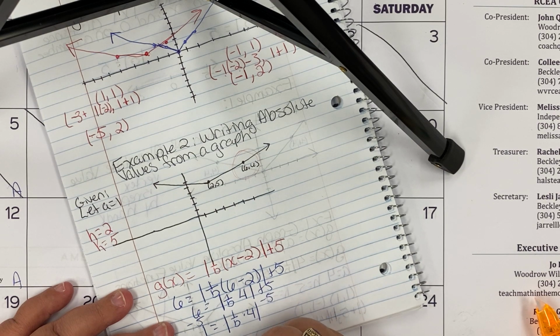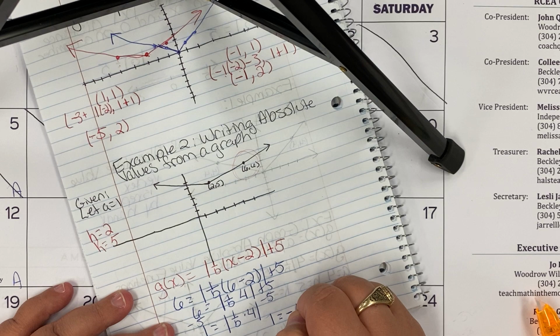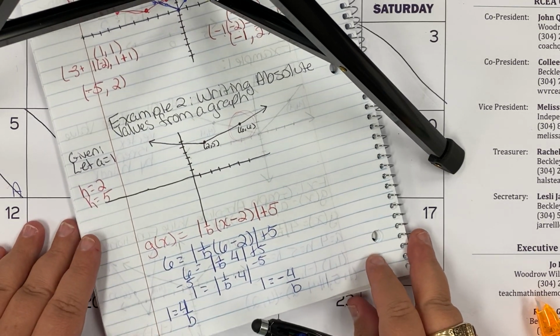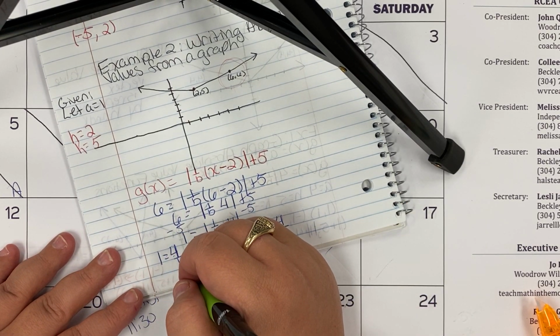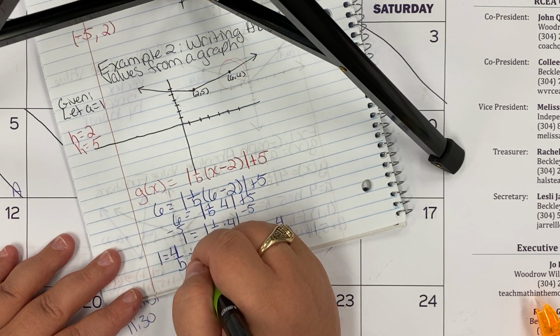Or we have 1 equals negative 4 over b, because remember with absolute value, it can be a positive or it can be a negative. So in order to get b by itself, we're going to have to technically divide by 4.